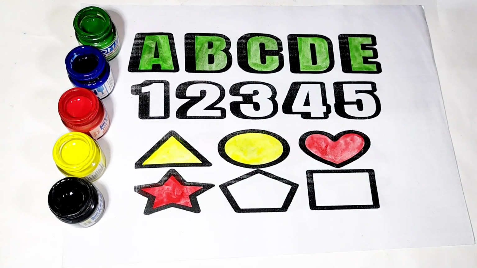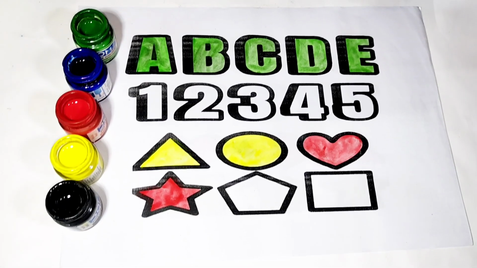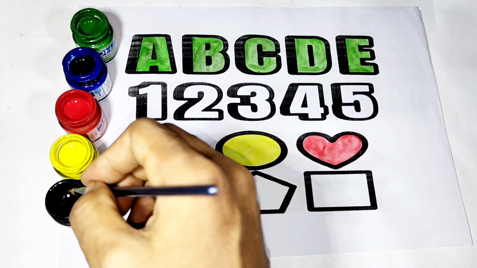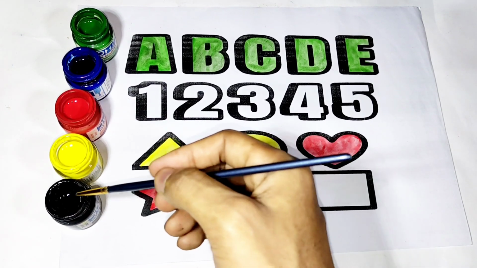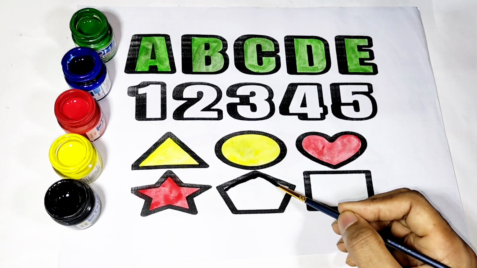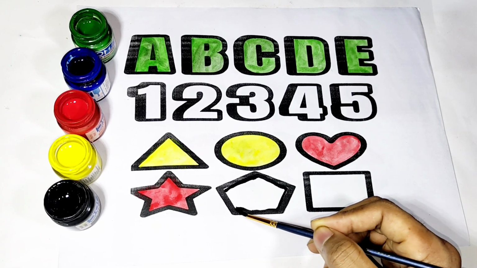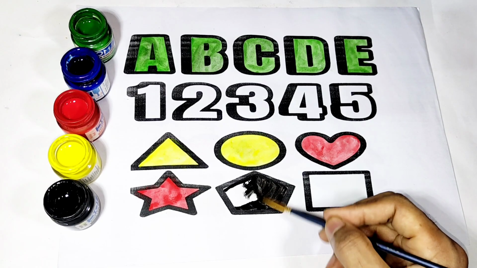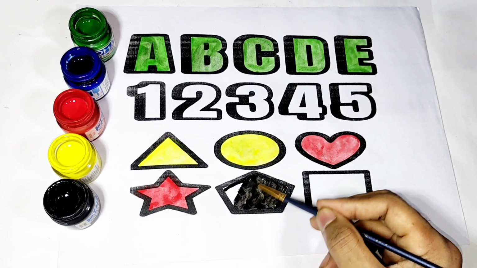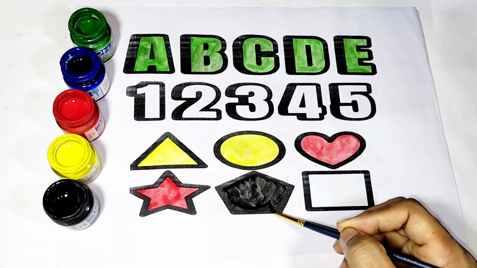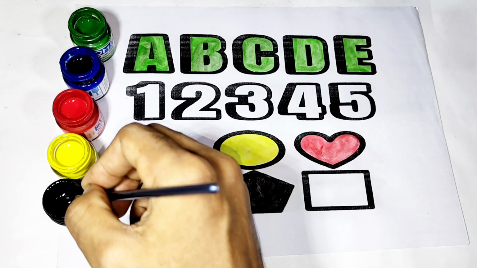The next one is pentagon. Now we are using the color black. Kids, now we are using the color black. The shape of pentagon.